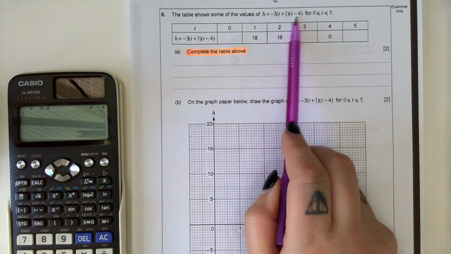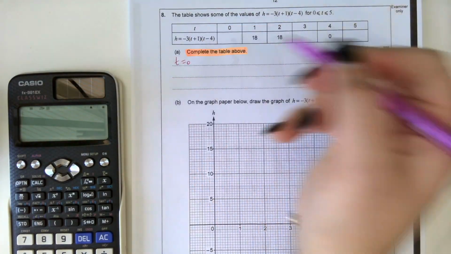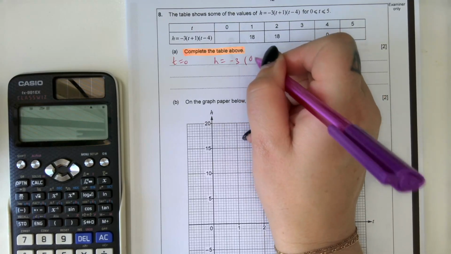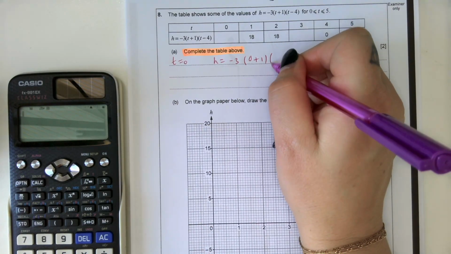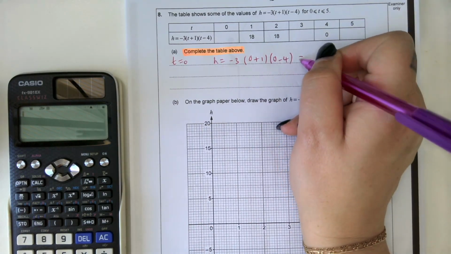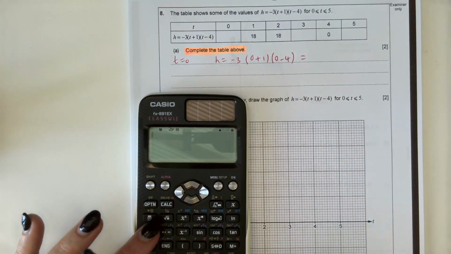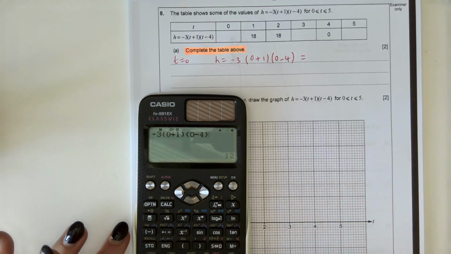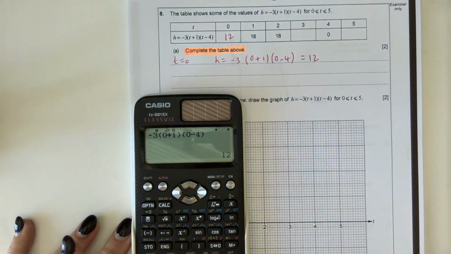So I'm going to leave it like this. I'm not going to expand it, guys. So when t equals 0, h equals -3, (0 plus 1), I'm replacing that t with a 0, and then (0 subtract 4). I'm going to put it in my calculator just like that, guys. No messing around. So don't forget the minus at the front. 0 plus 1, 0 subtract 4. So that gives us a value of 12. So we're going to put an h value of 12 there.